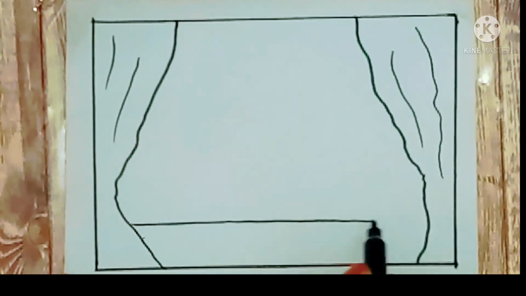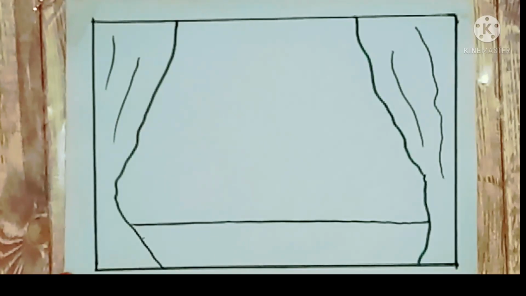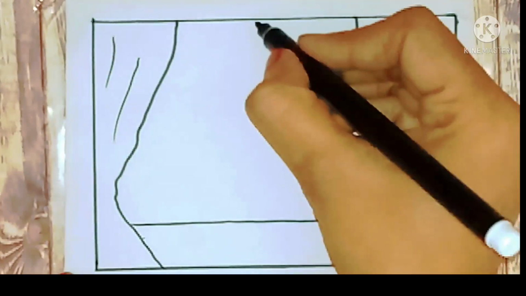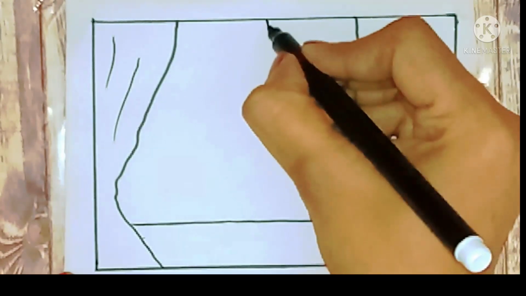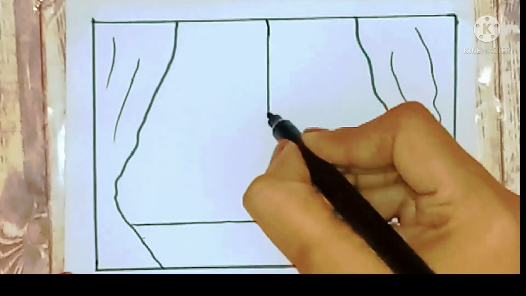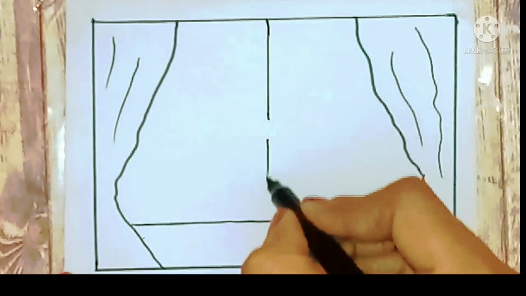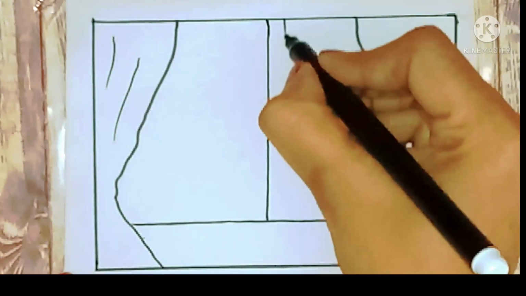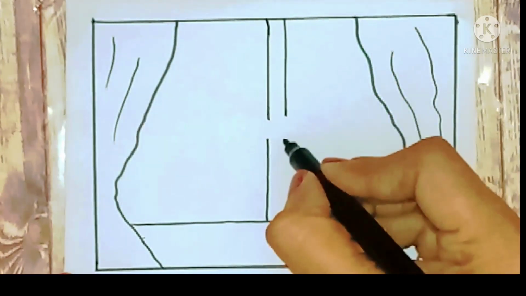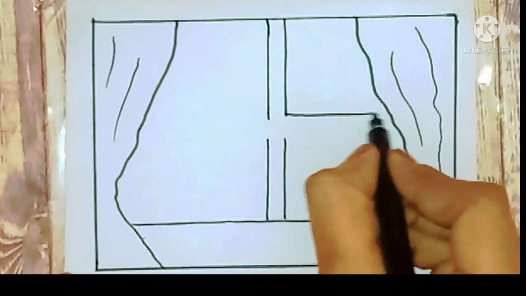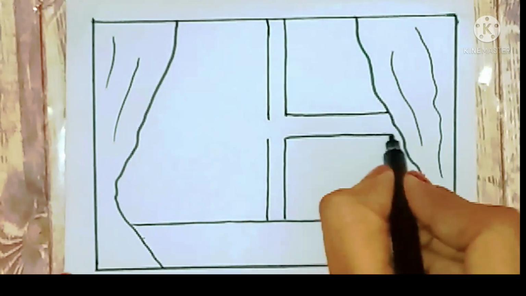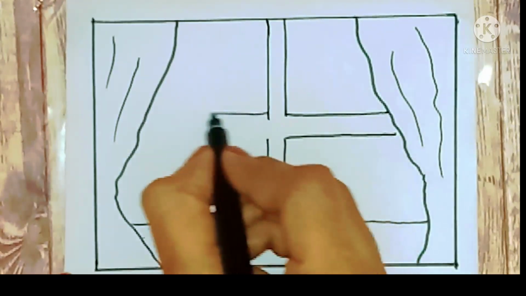Now draw a sleeping line or a straight line to make a wall. Now let me draw the window panel using some straight lines, that is standing lines and sleeping lines. I use two parallel lines for the window panel. Children, you can use either a scale, or if you are familiar drawing the lines, you can do it freehand.